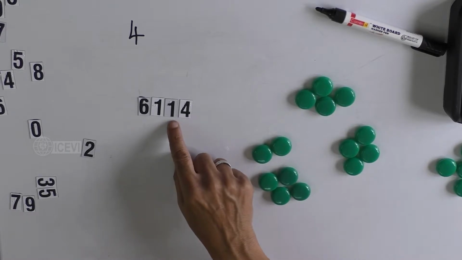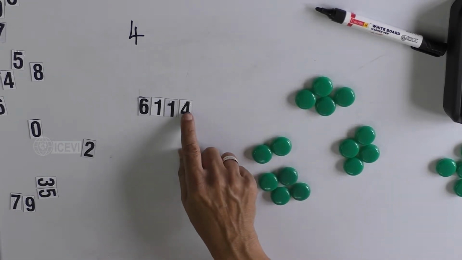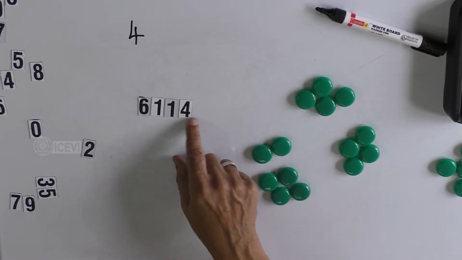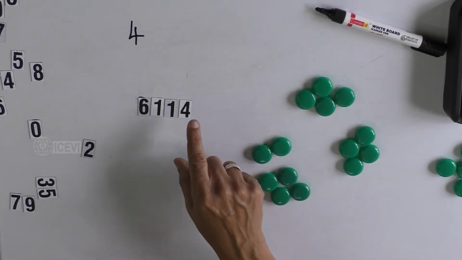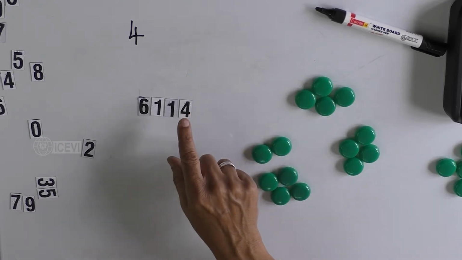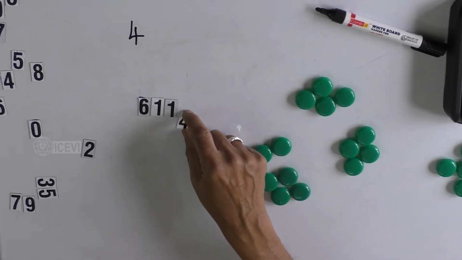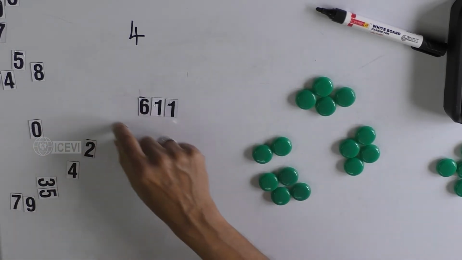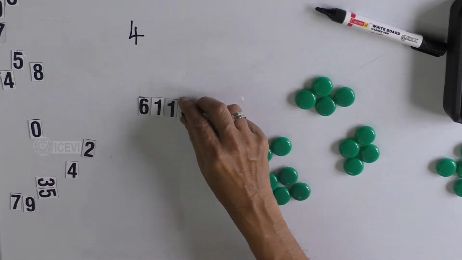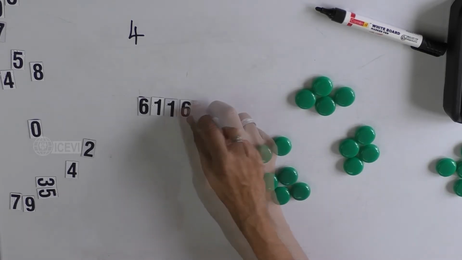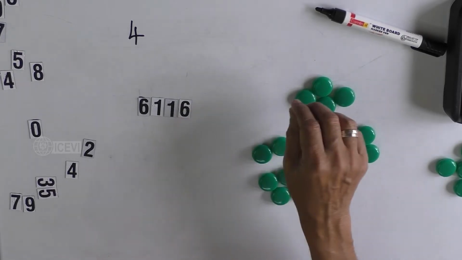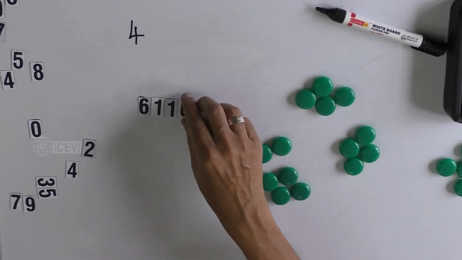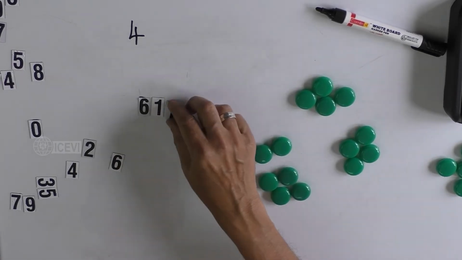Sometimes the child will be tempted to say, by looking at the number 4, that this is divisible by 4, but that is not the case. In the case of 4, we should not look at the last digit alone. We have to look at the last 2 digits. Now let us take 6116. The last 2 digits are 16. Now 16 is divisible by 4 because there are 4 times 4. So this is divisible by 4.